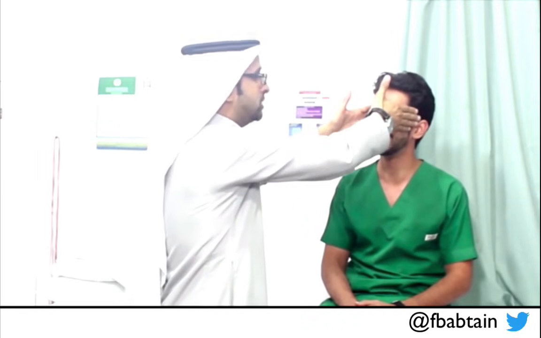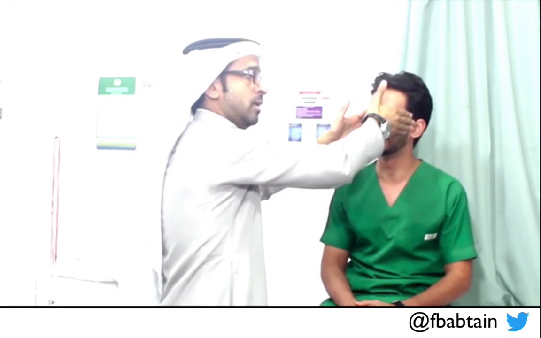Clench your teeth. Relax. Bite again. So I can feel the bulk of the temporalis muscle on both sides, and it looks normal.